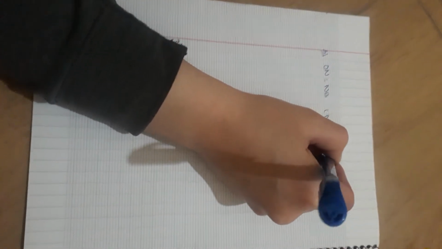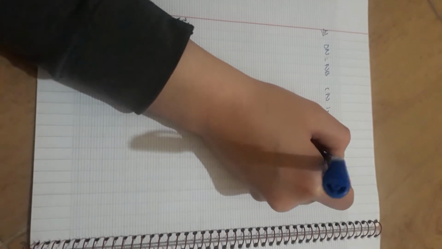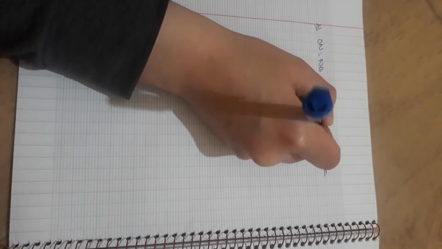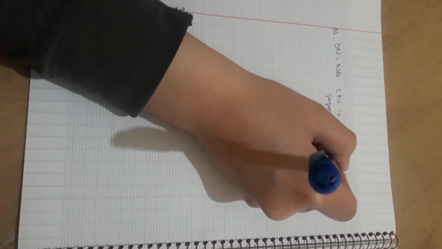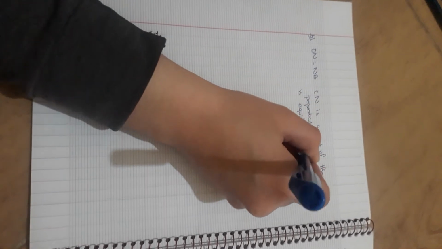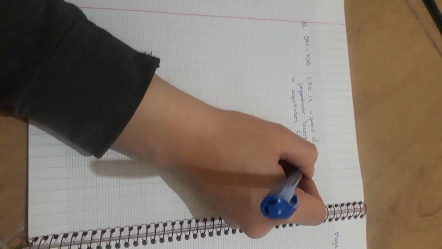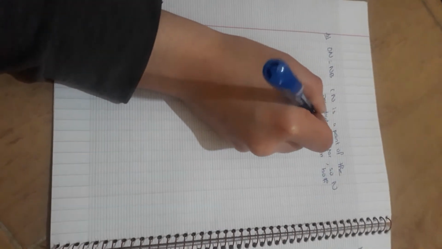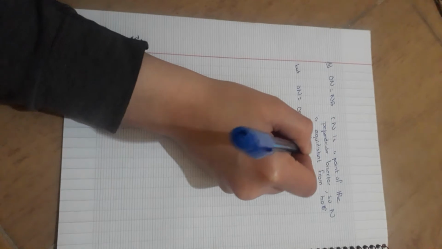Part B, so we know that ON is equal to NB, N is a point on the perpendicular bisector. So N is equidistant from both extremities. But ON is equal to OM, 2 radii in the same circle.